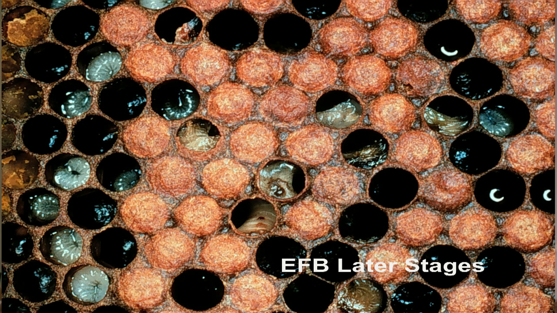And again, this is a little bit further on. The larvae have started to deteriorate a little bit more. It's very unpleasant.